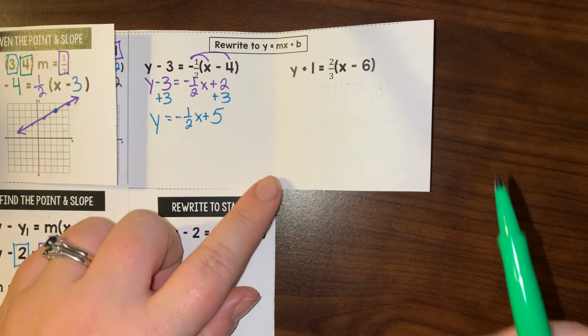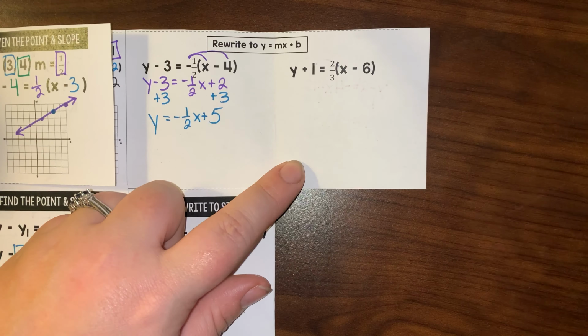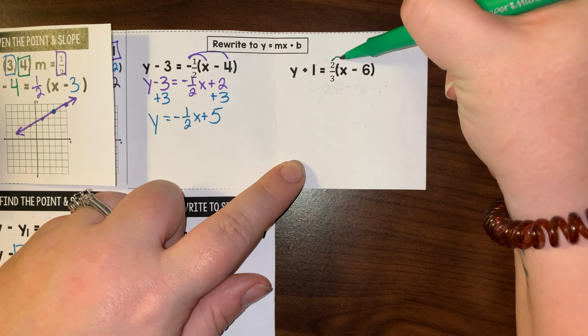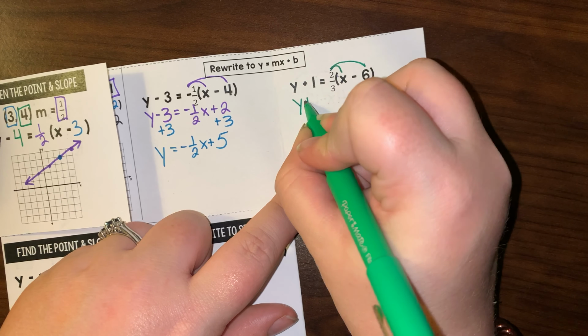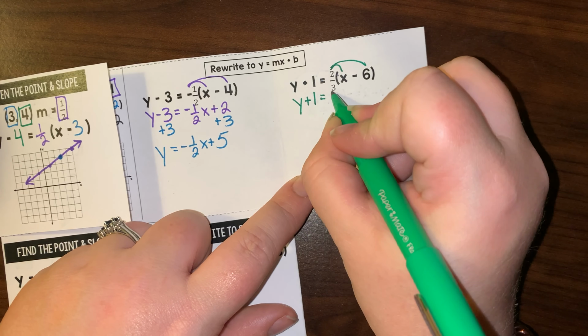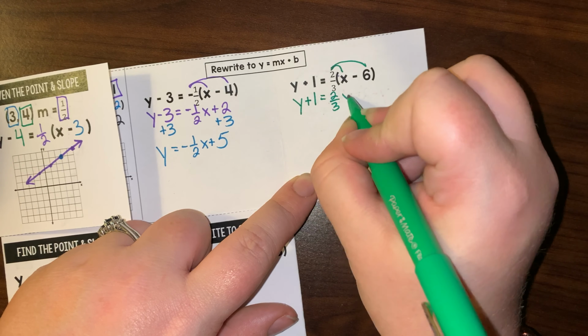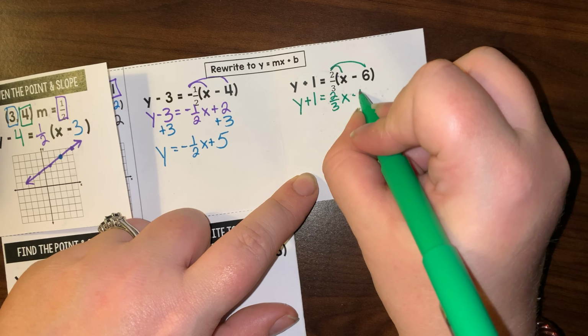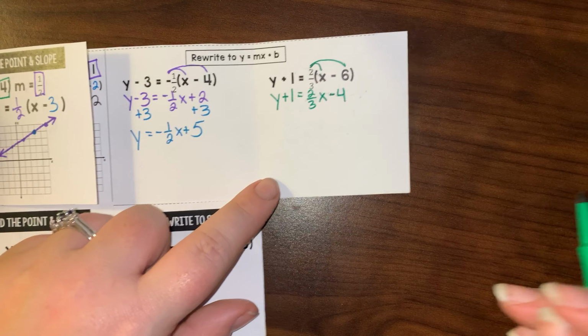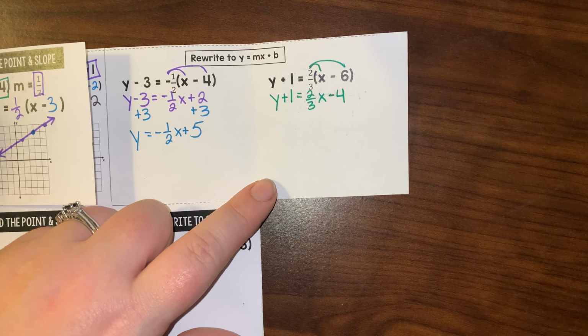All right, over here, I do the same thing. I take my slope and distribute it. So I have y plus 1 equals 2/3 x, and 2/3 times -6 is -4. You are welcome to type that into your calculator.